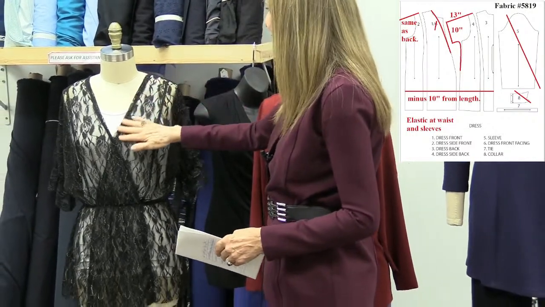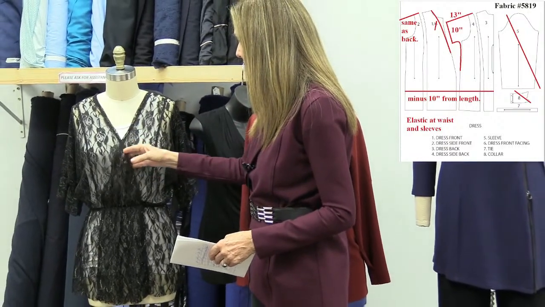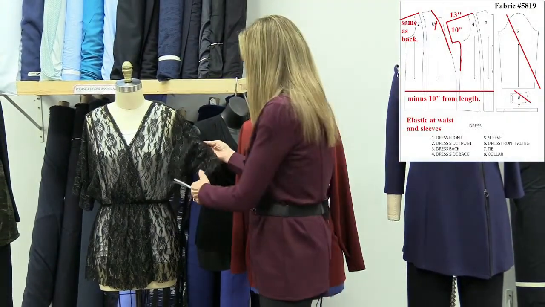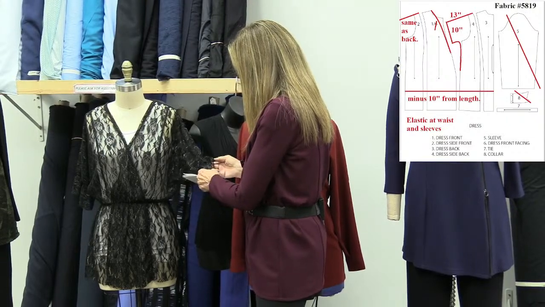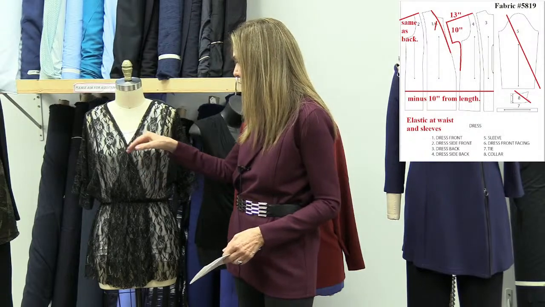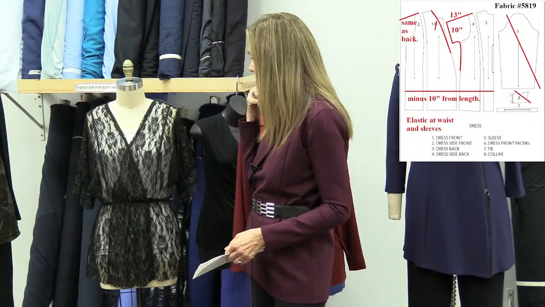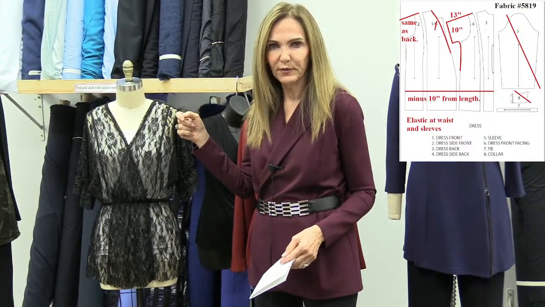The neckline I finished because I felt like it'd just be too much stress on the neckline. It's a stretch lace, but I just felt like it needed some stability at the neckline. So I went ahead and just serged it, turned it over, and top stitched.